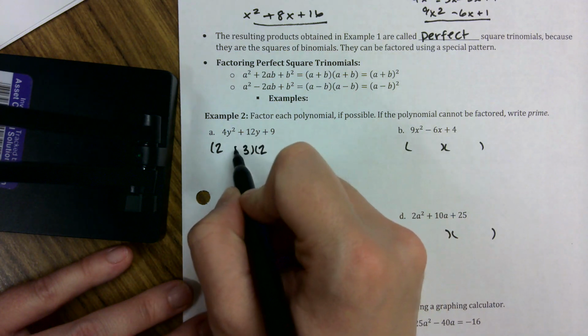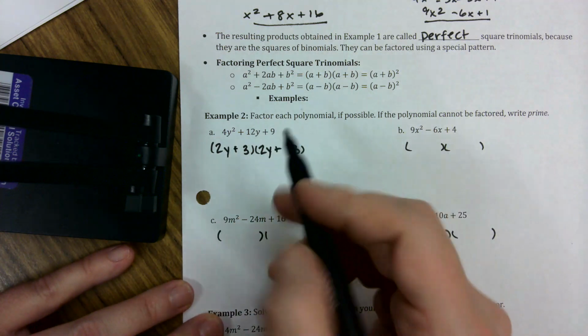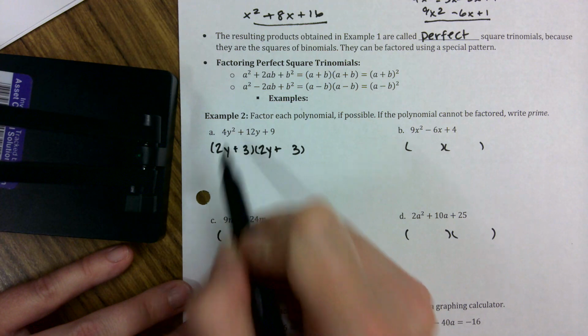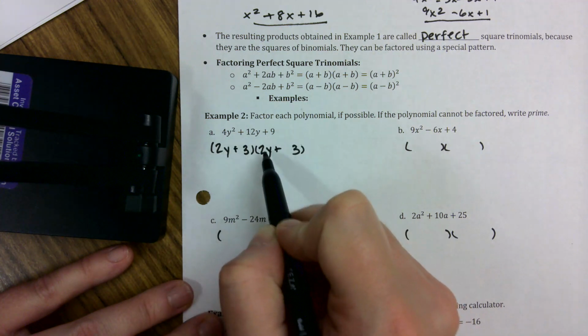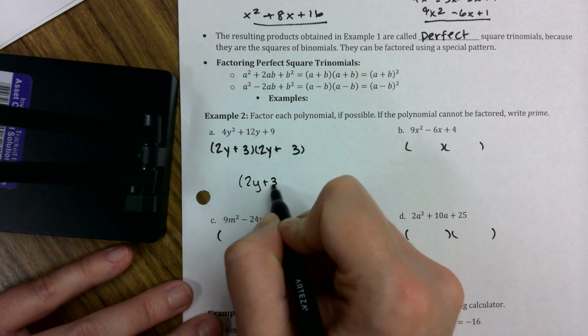The signs are plus plus, so it's going to be plus plus, and it's going to be y and y. They're the same thing twice. 4y squared, check. 6y is 12y, 9. It works. So you can just write it like this if you wish.